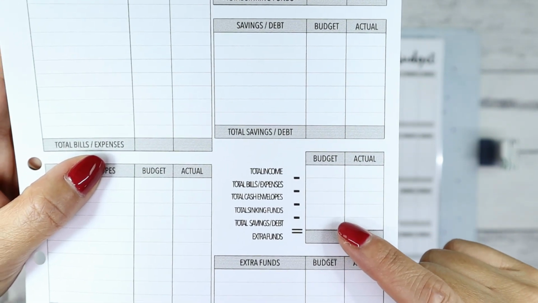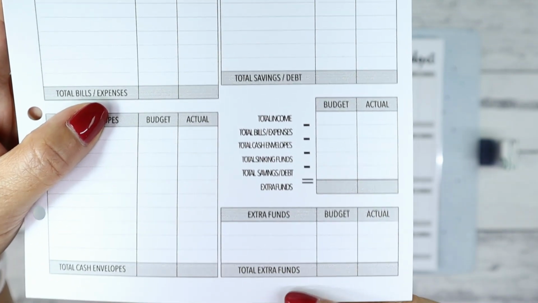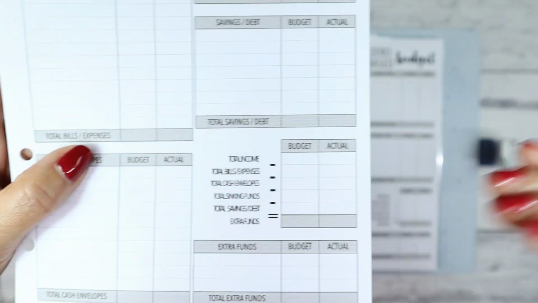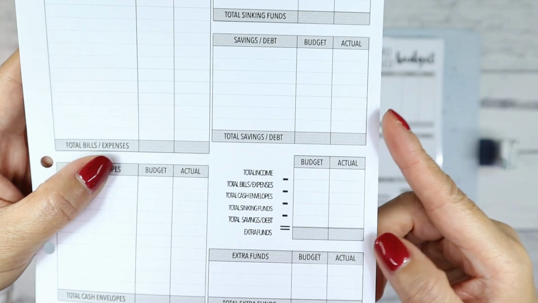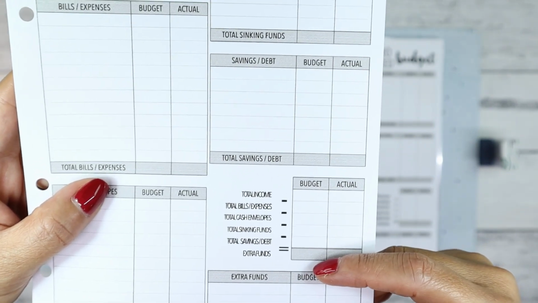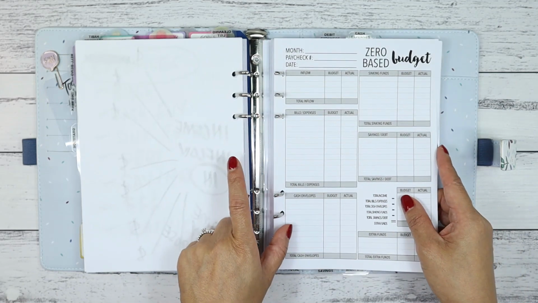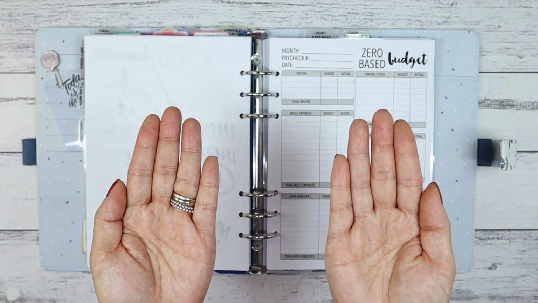Now if it doesn't, if you're over, then you can put that money towards any other extra goals or towards the first line item on your debt, snowball or avalanche. However, if it's negative, then you have to try and figure out where you can find that money in order to be able to pay your bills. So there's two sides to the equation.